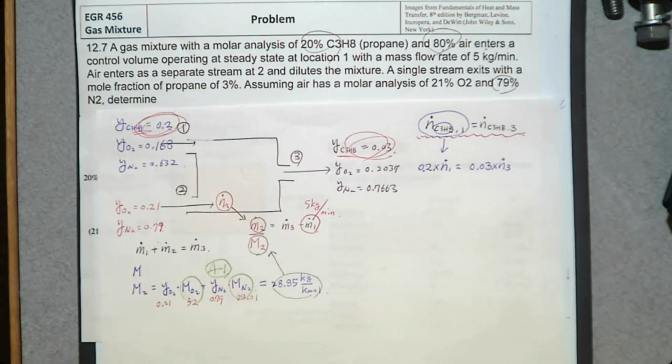Then we want to determine the relation between m dot number 1 and m dot number 3. And we only know the relation between n dot number 1 and n dot number 3. So if we convert this n into m, we can find the relation between these two. So how do we do that?